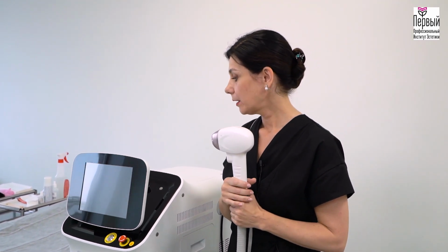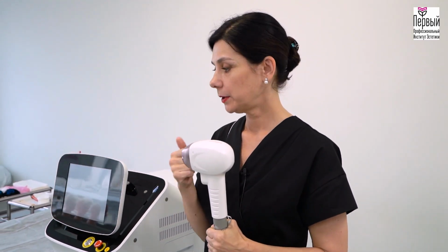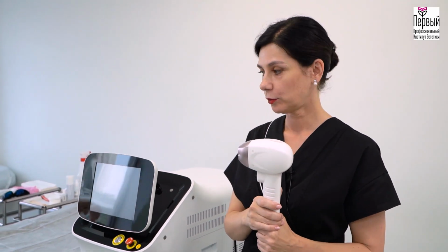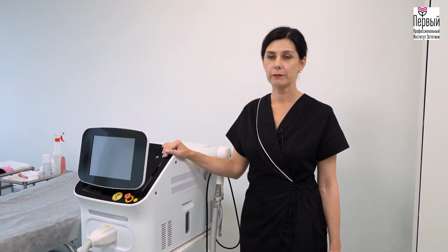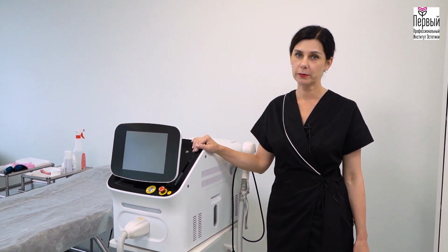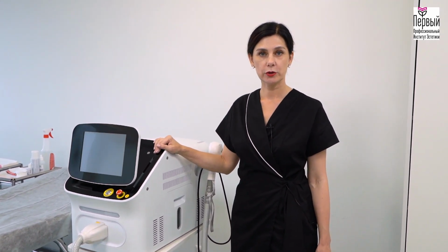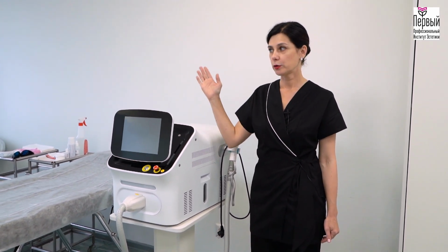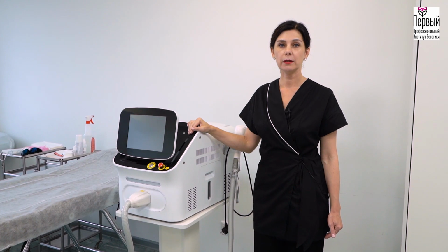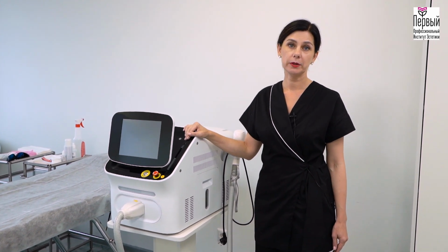Safety procedures applied when using the laser devices. The number one rule is that the equipment can only be operated when it is in good condition. During the maintenance of the device, it needs to be disconnected from the main supply. The epilation room must be provided with both natural and artificial lighting to ensure the highest possible accuracy.